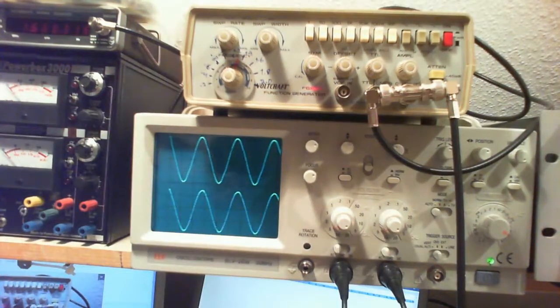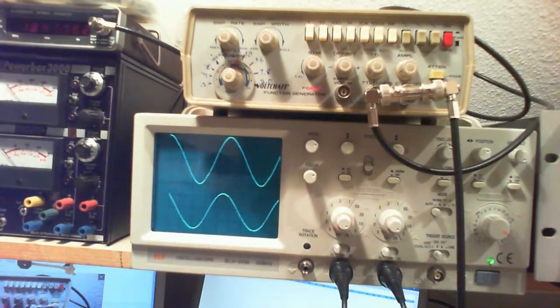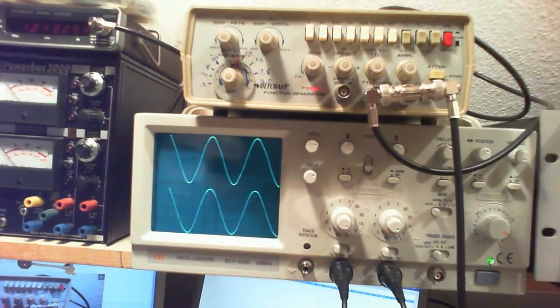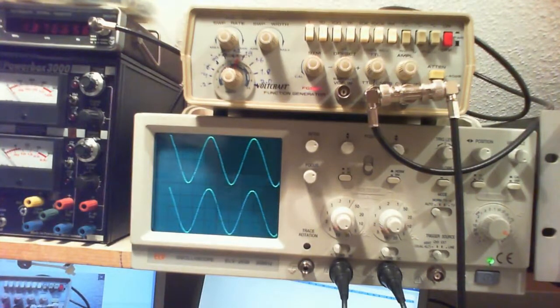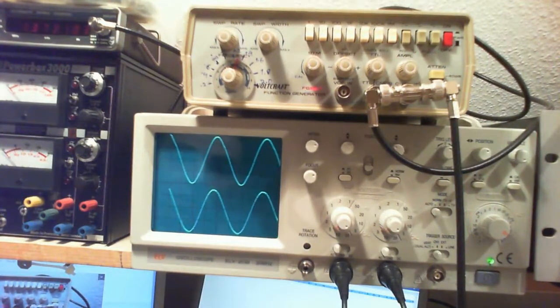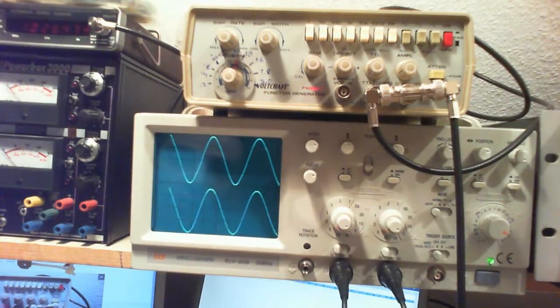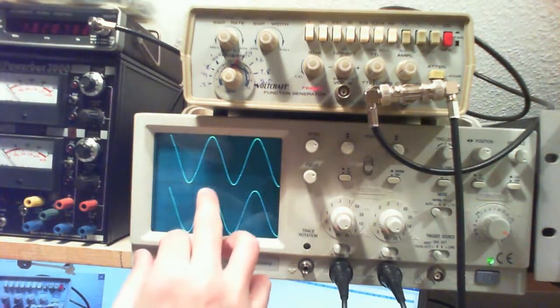But now you see, as I go, this is the point, this point over here. Now if I keep increasing, somewhere about 1.2, 1.3, the signal comes to the peak.